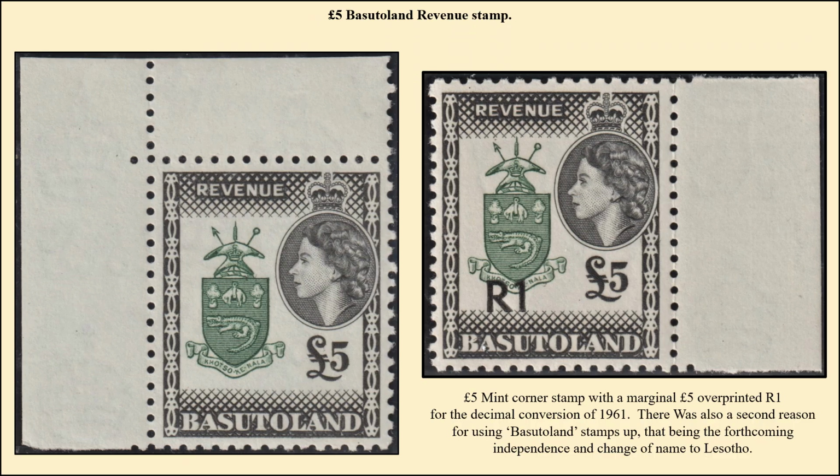Mint example of the top revenue value, the £5, in a corner example. Also the same stamp converted into rands for the decimal conversion in 1961.